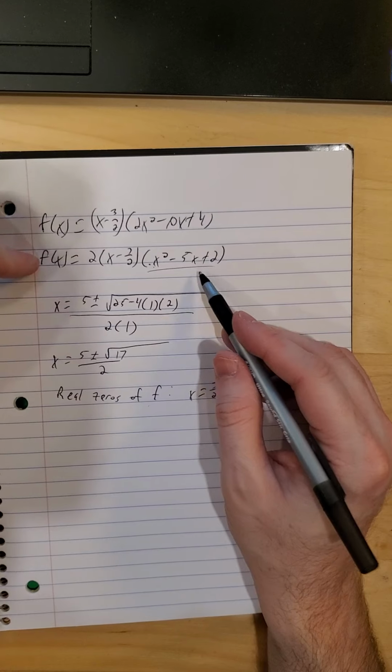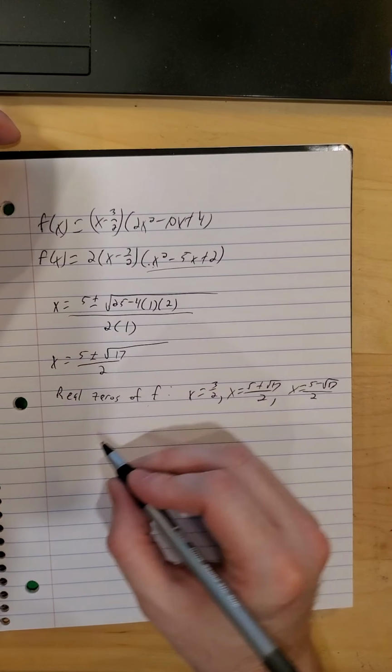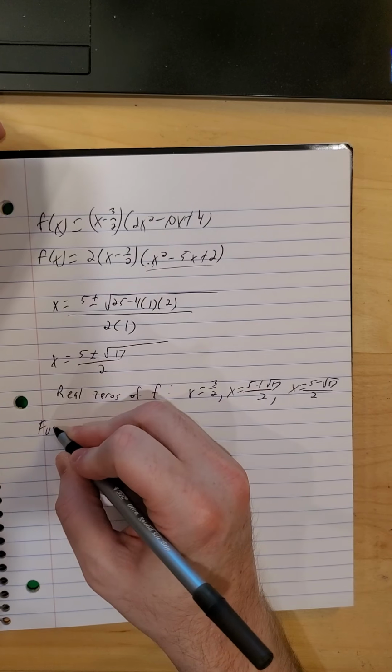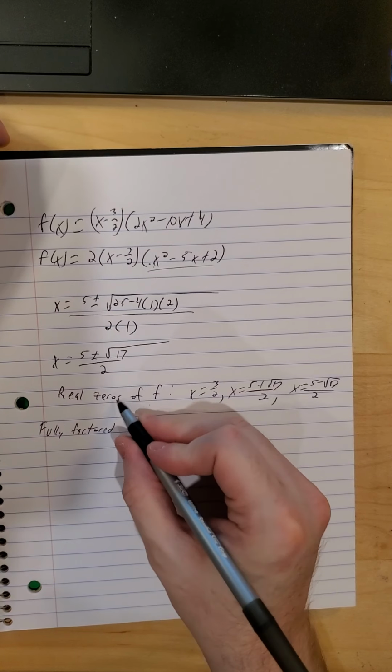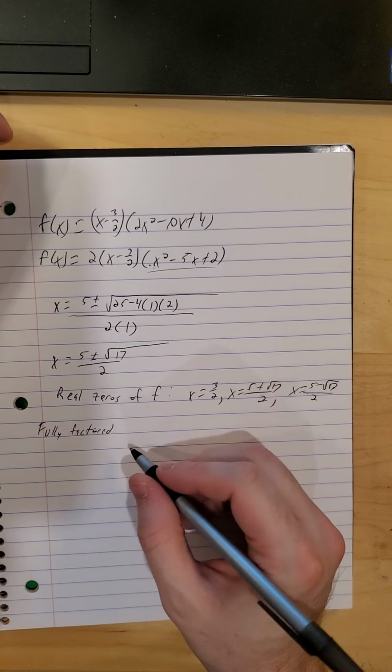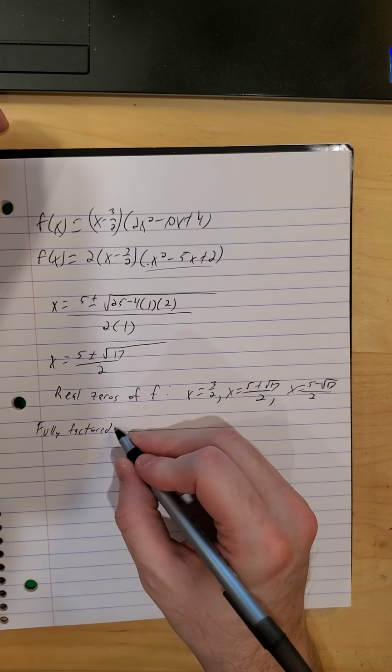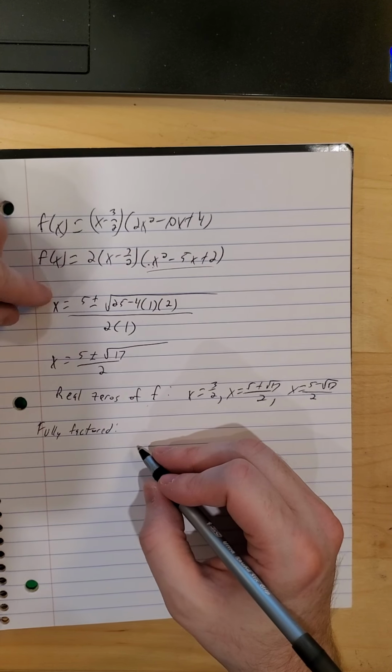Now we could also use this result if they ask us for the fully factored version. They won't usually ask for both. They can ask for one or the other, occasionally both, usually one or the other. It's good to know how to do both of those.